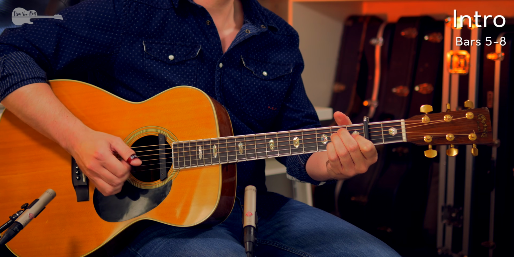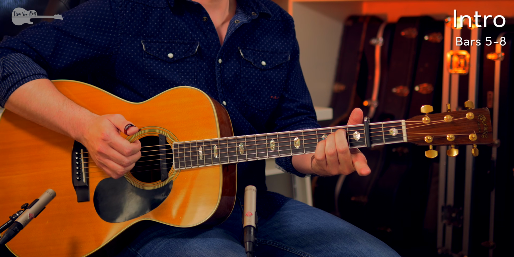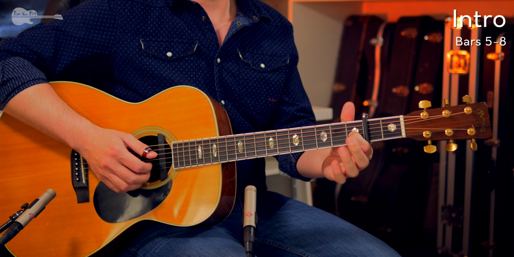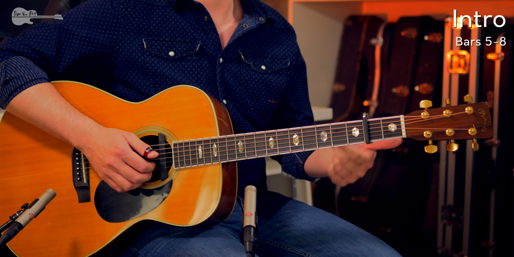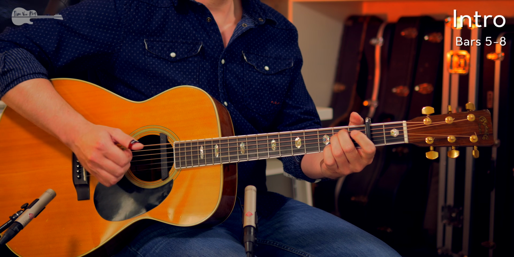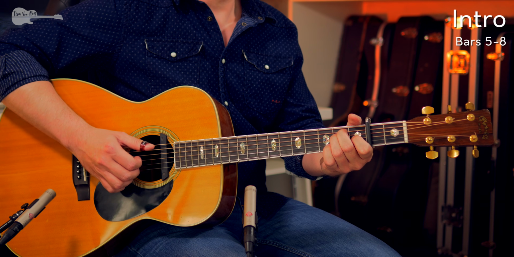Nothing too difficult. You're starting on open strings, hammering on the index finger to the G string. So you're starting with an open G string, B string, E string, hammering on to the first fret, and just following that up with, again, the note on the D string, and I'm trying to catch that G string in the process.